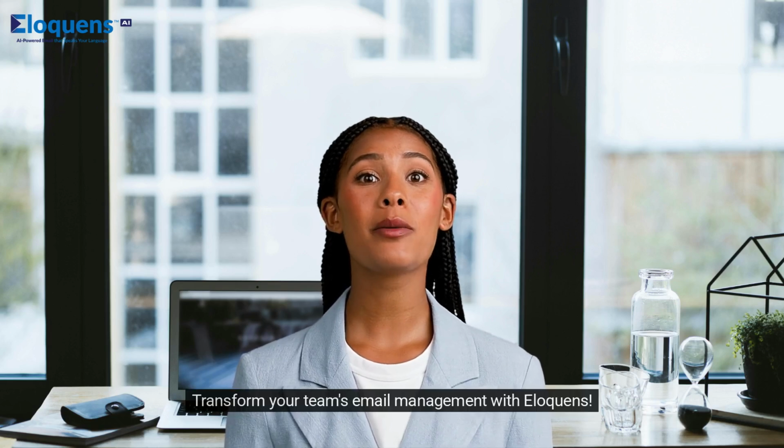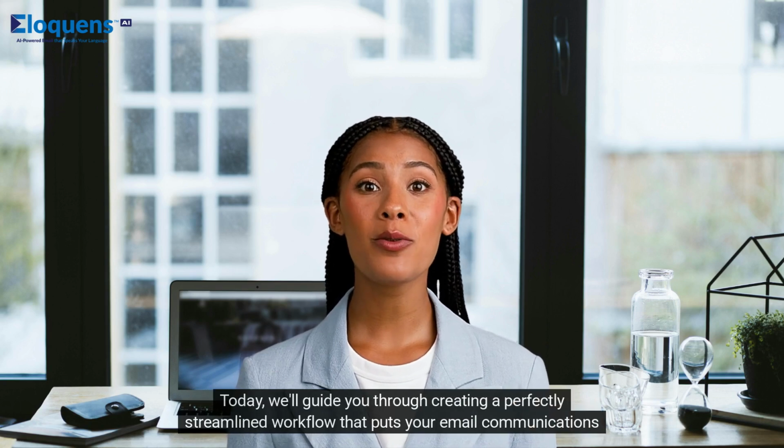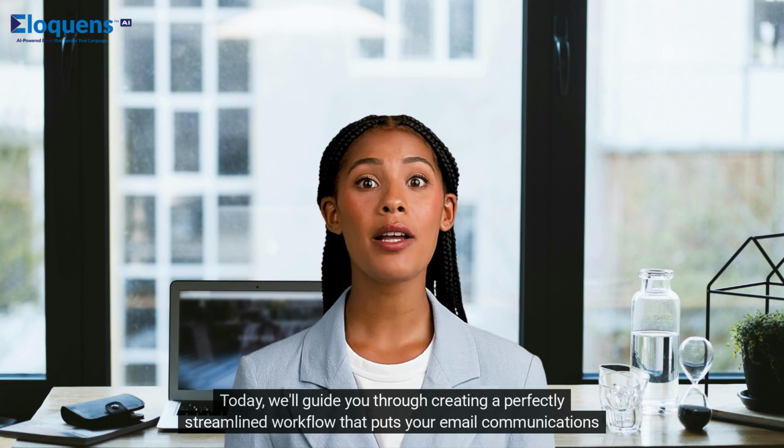Transform your team's email management with Eloquens. Today, we'll guide you through creating a perfectly streamlined workflow that puts your email communications on autopilot.